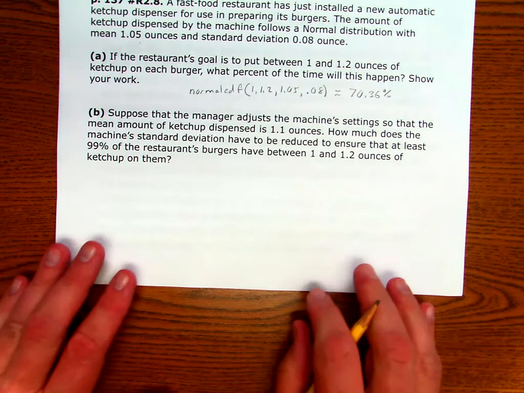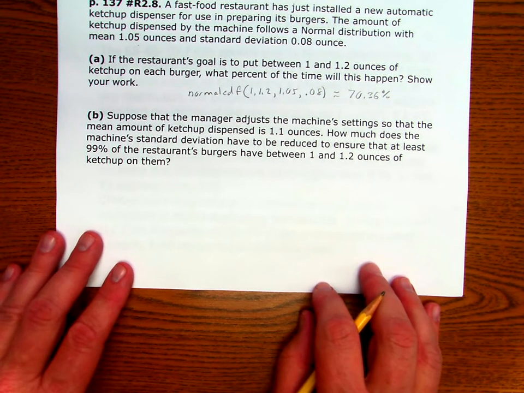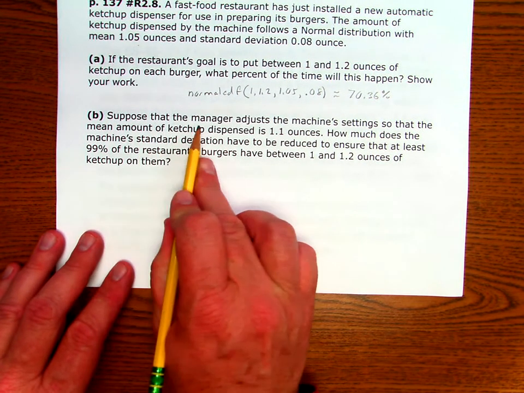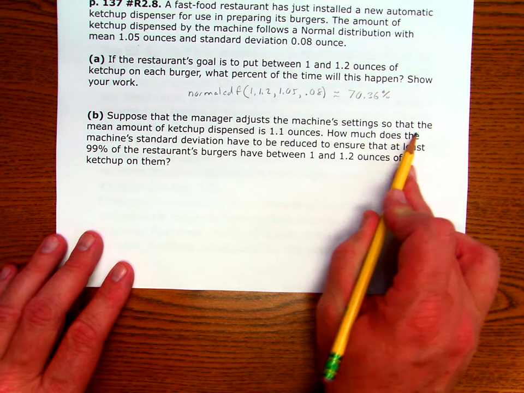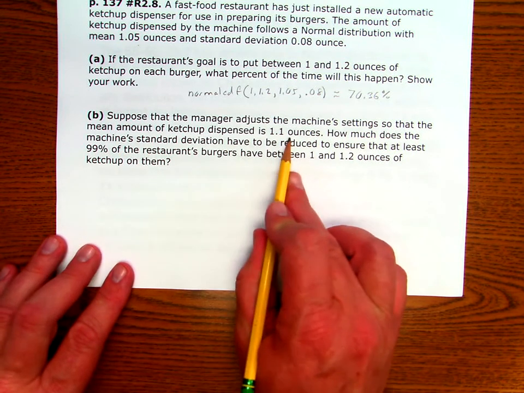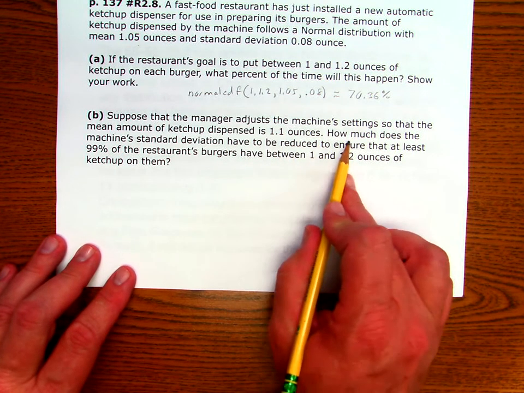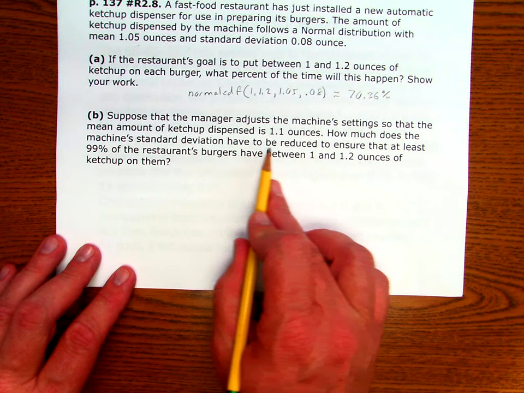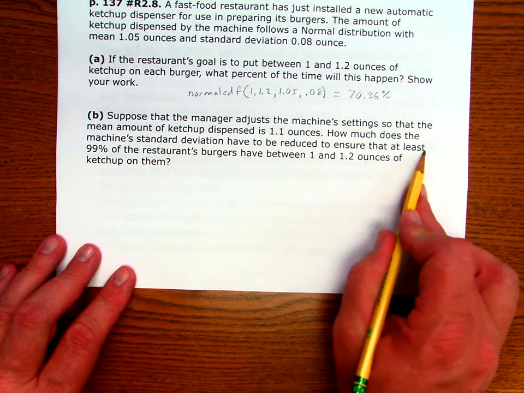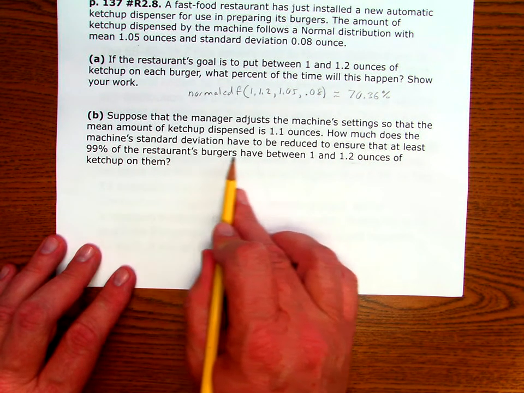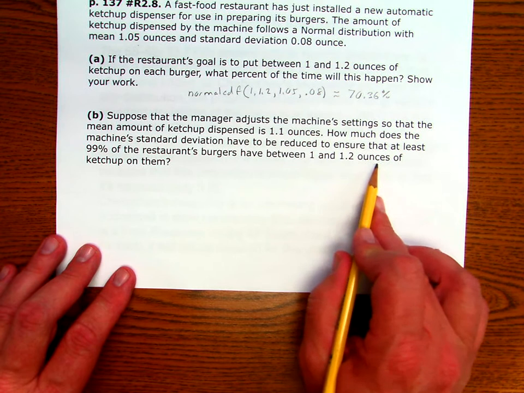All right, suppose that the manager adjusts the machine settings so the mean amount of ketchup dispensed is 1.1 ounces. How much does the machine standard deviation have to be reduced to ensure at least 99% of the restaurant's burgers have between 1 and 1.2 ounces of ketchup on them?